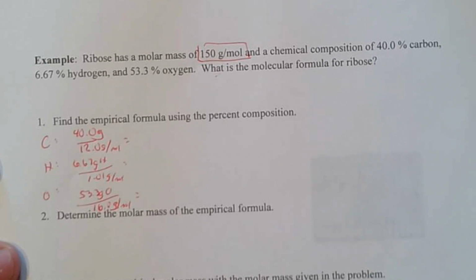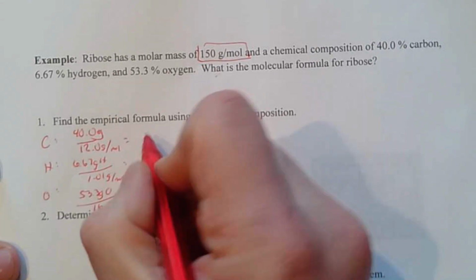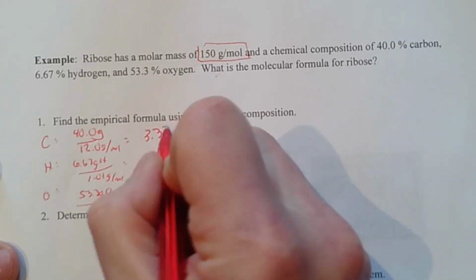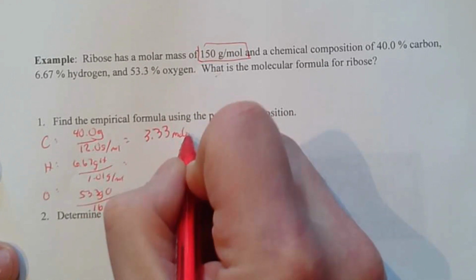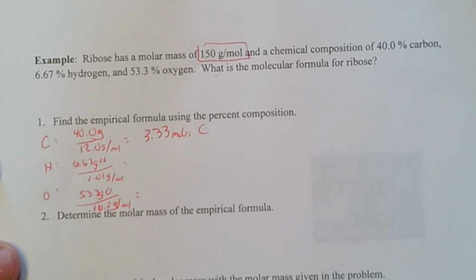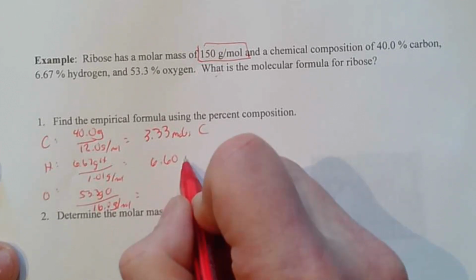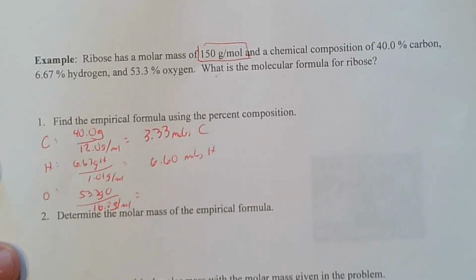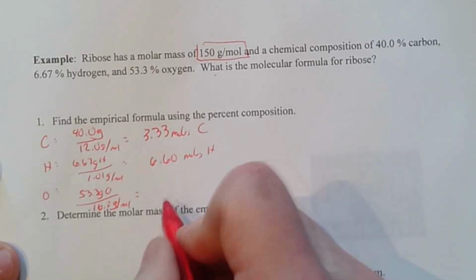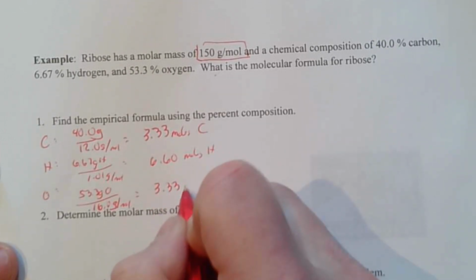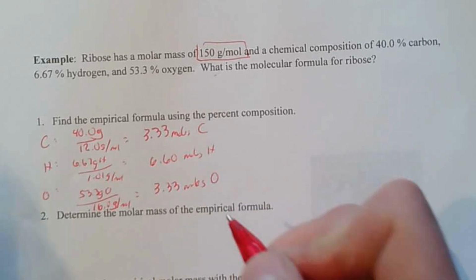40 divided by 12. So that represents 3.33 moles of carbon, 6.60 moles of hydrogen, and 3.33 moles of oxygen.